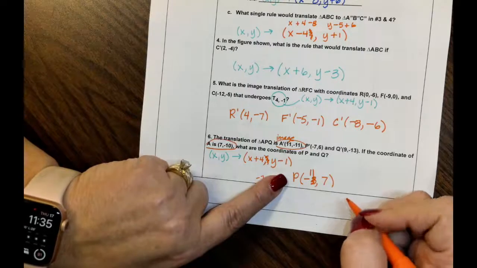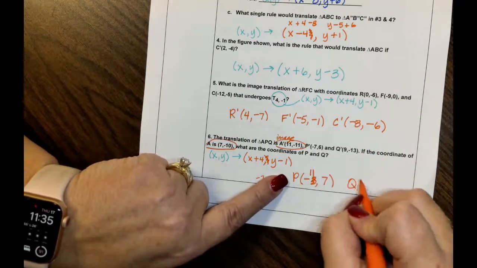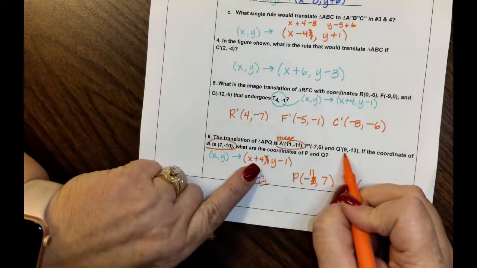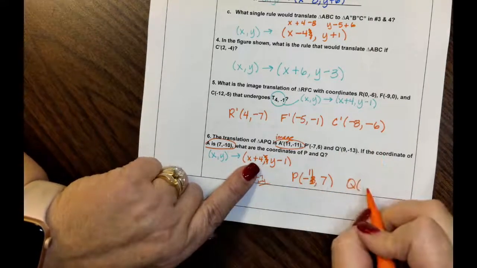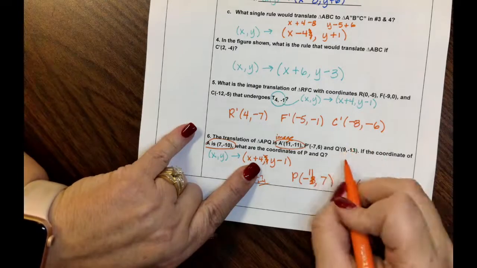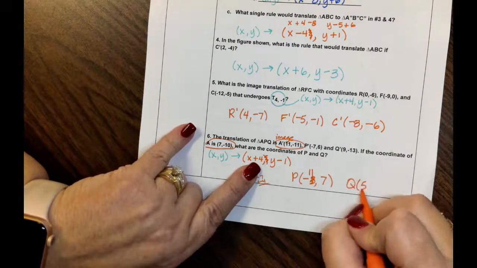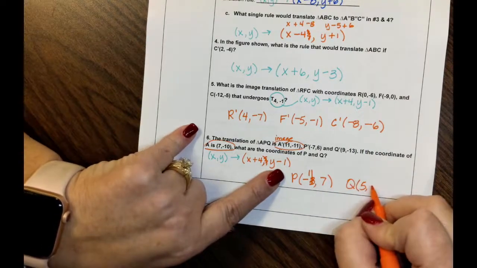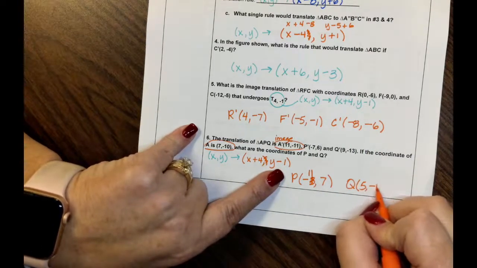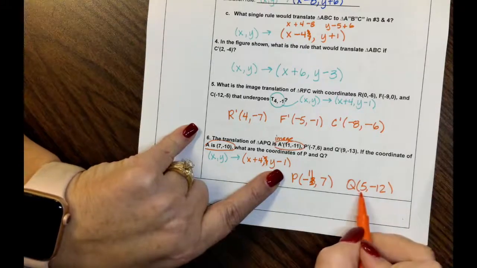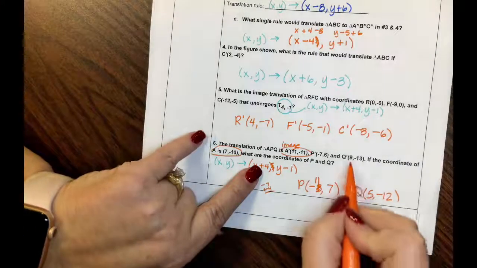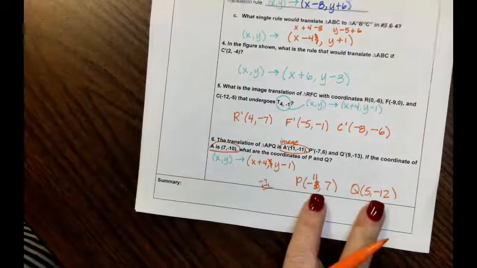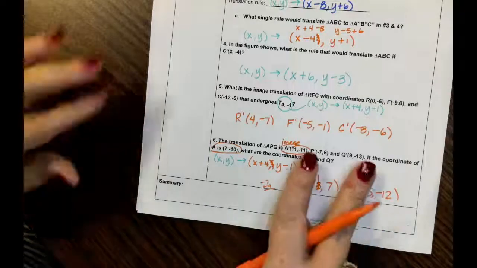And then Q, we want to know where did it start. So again, we ended at negative 9, so let's go backwards 4. So 9 minus 4 would be 5, and then negative 13, and we need to add 1. So negative 13 plus 1 is negative 12. Let's do a quick double check, make sure it works. So 5 plus 4 is 9, and negative 12 minus 1 is negative 13. So these are the pre-image points that would give me this image, and you have to work backwards.